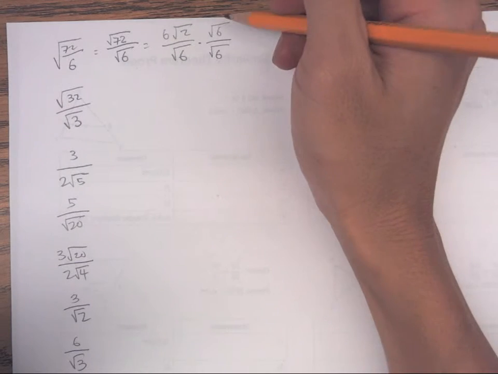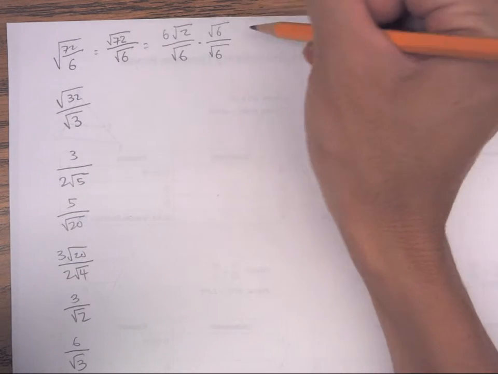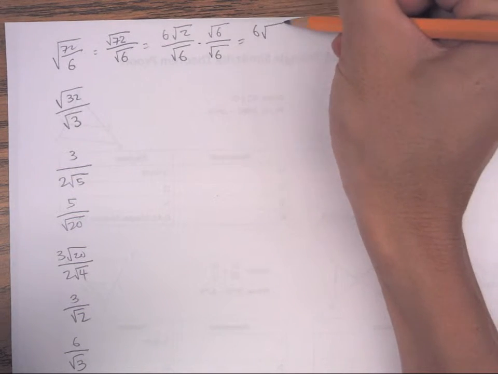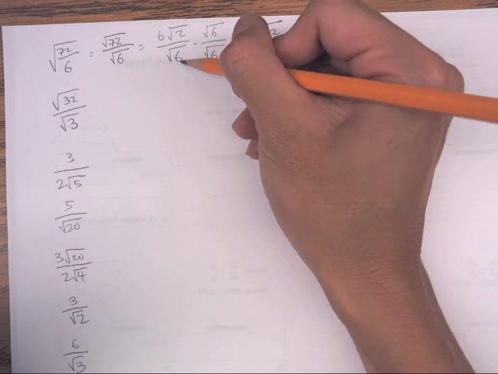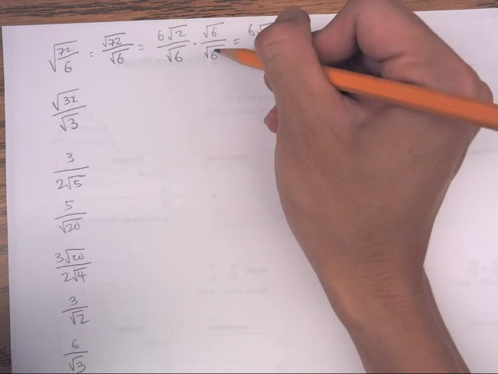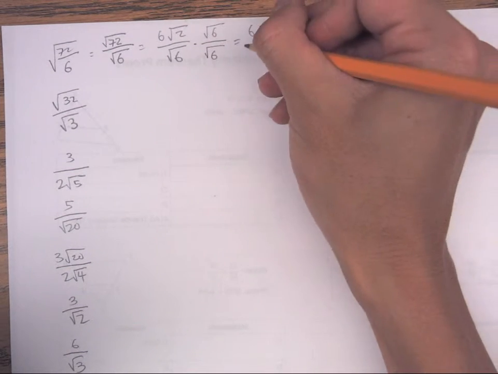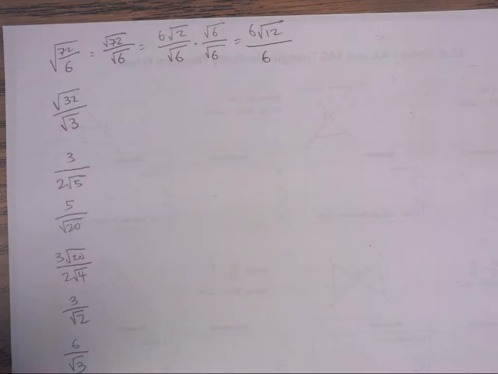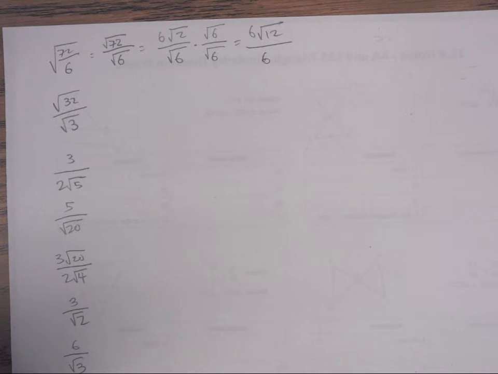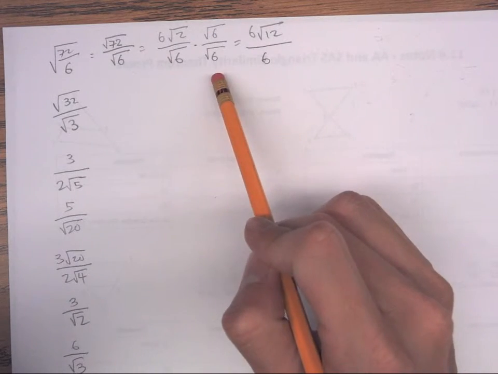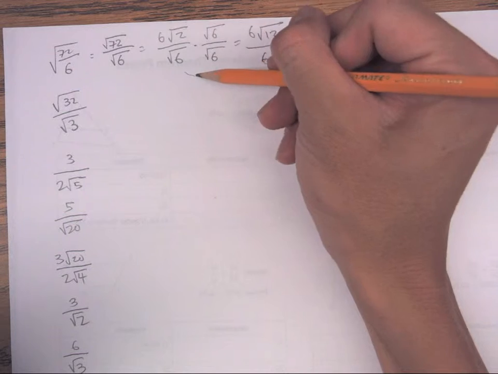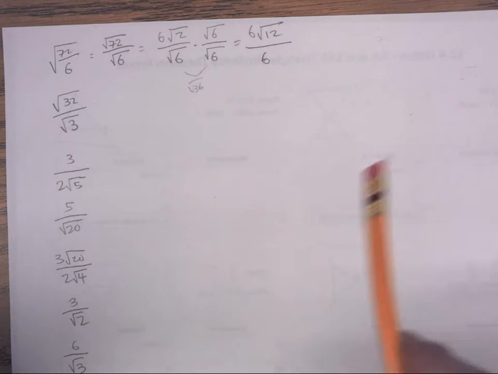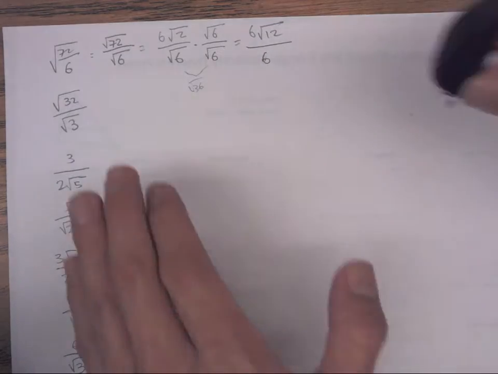Okay, so here what I see, if I multiply this out, this is square root 2 times square root of 6, which is going to be 6 times the square root of 12. If I do 6 times square root of 6 times the square root of 6, what I'm going to get on the bottom, if you really think about this, it's just going to be 6. Basically when you multiply two things together, square root of 6 times square root of 6 is square root of 36. If you put the square root of 36 in your calculator, it's going to be 6.